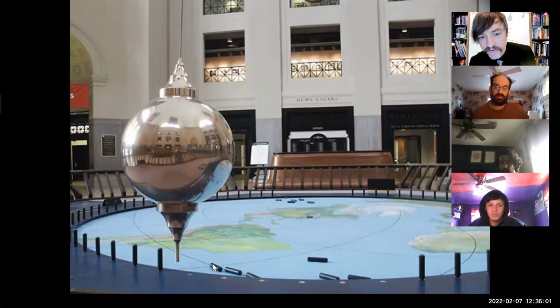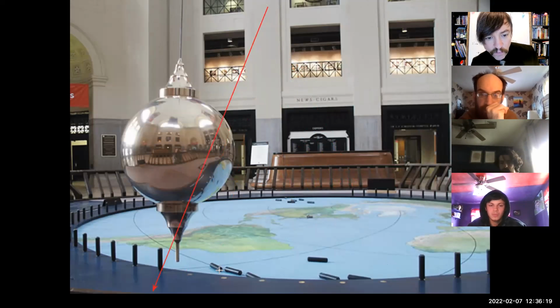Now let's think about this for a second. If Earth did not spin on its axis, then there would be no reason for the pendulum to change its orientation. And what would happen is the pendulum would swing back and knock over one wooden peg, forward and knock over another wooden peg, but it would swing back and forth in the same plane without changing.